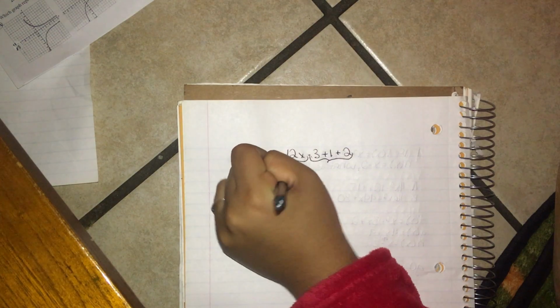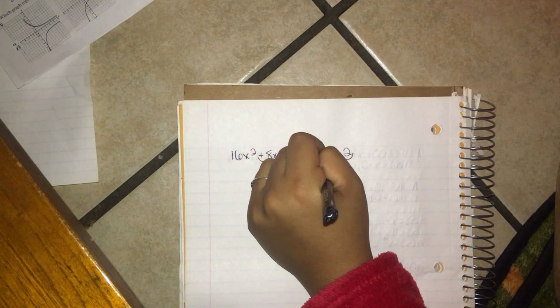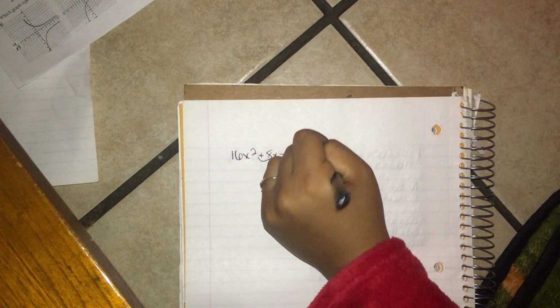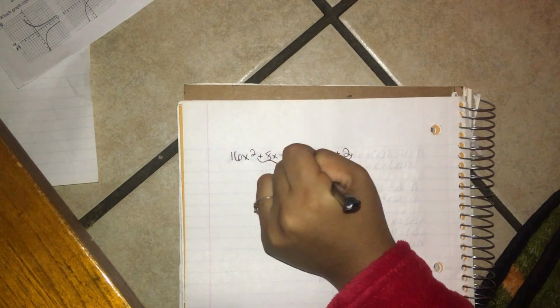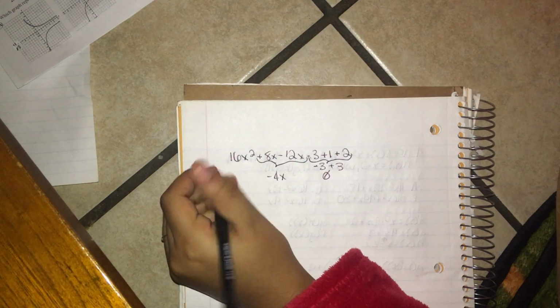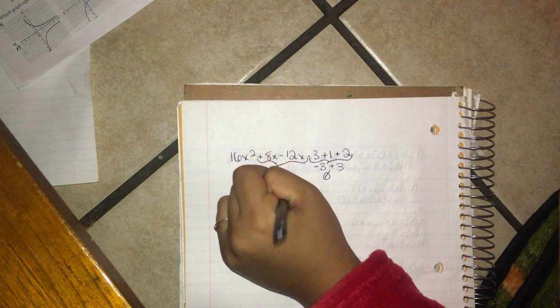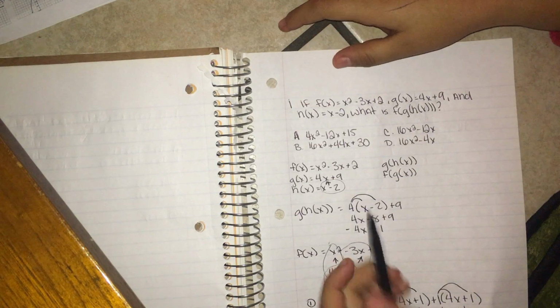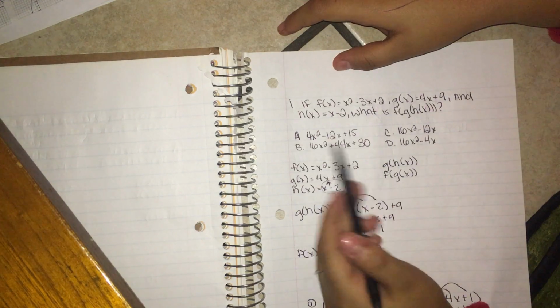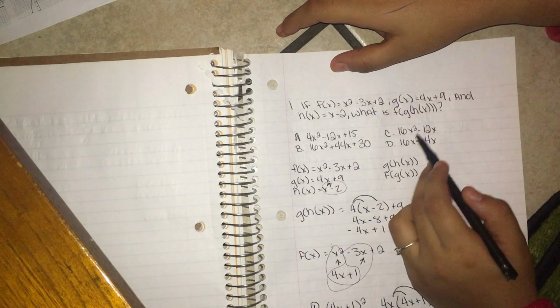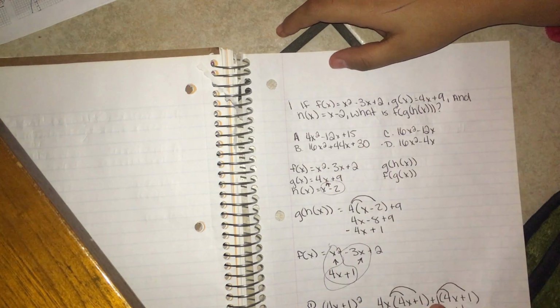Negative 4x, and then negative 3 plus 3 gets you 0. So bring this down, the 16x squared minus the 4x. If you go back and look at your answer choices, that wasn't it, neither that one, so this one. So your answer was D.